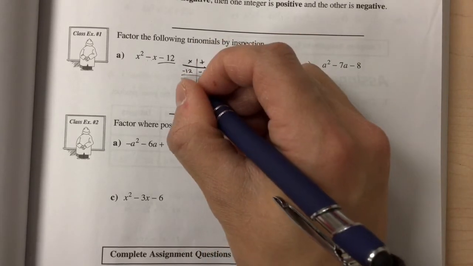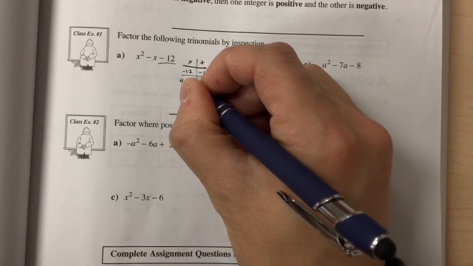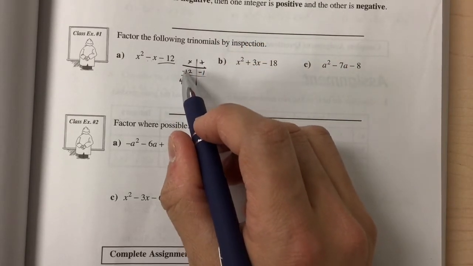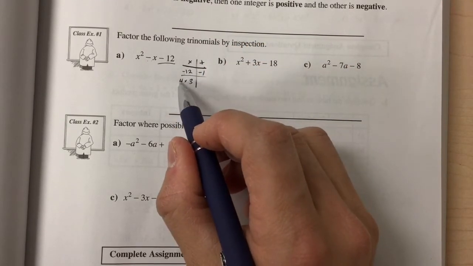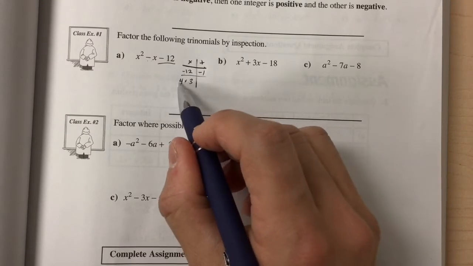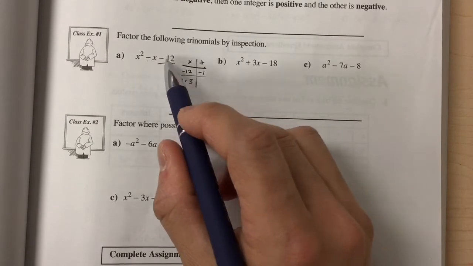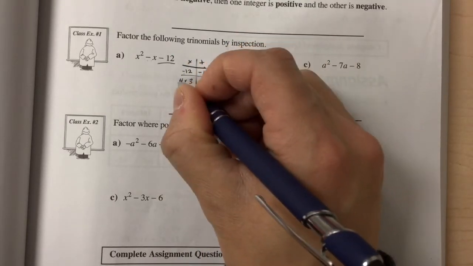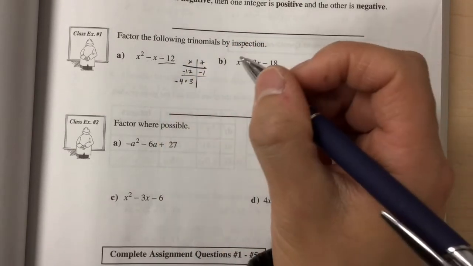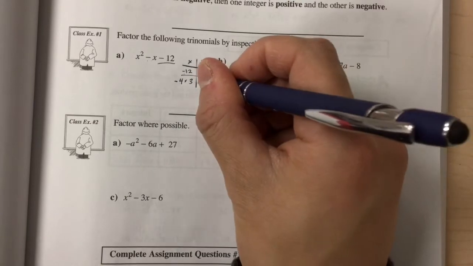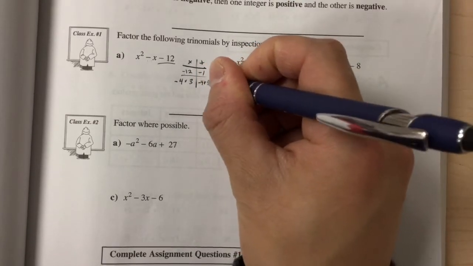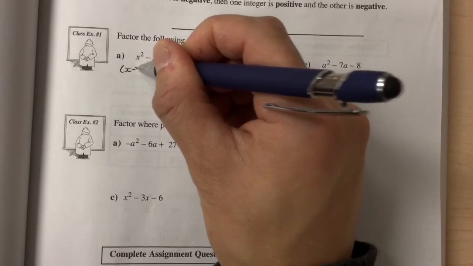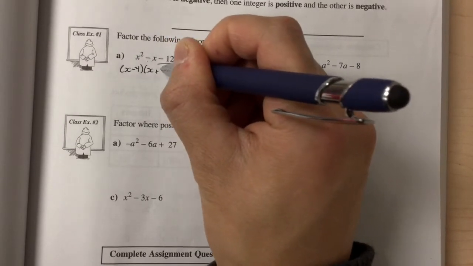So I'm going to start with 4 times 3. And remember that it's negative 12 and negative 1, so one of these needs to be negative. They can't both be negative, otherwise that would result in a positive product. And because it's negative 1, the larger number, 4, needs to be negative, because negative 4 plus 3 will result in negative 1. This is going to give me x minus 4, x plus 3.